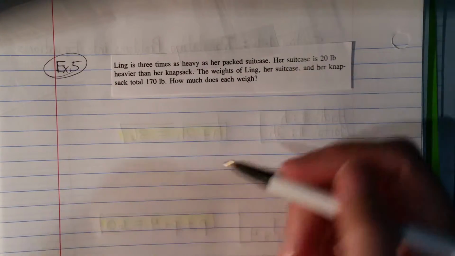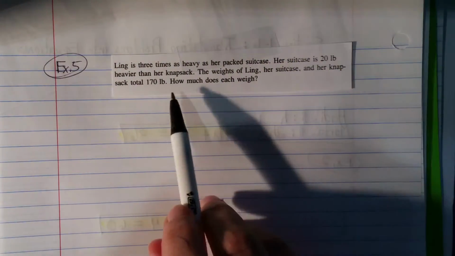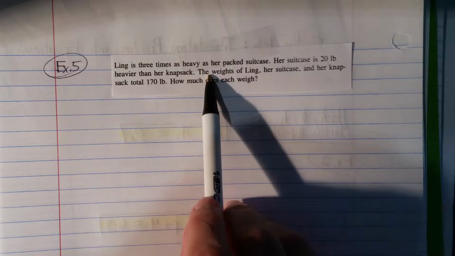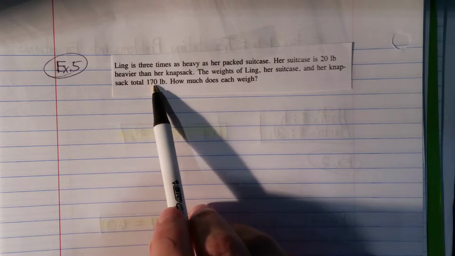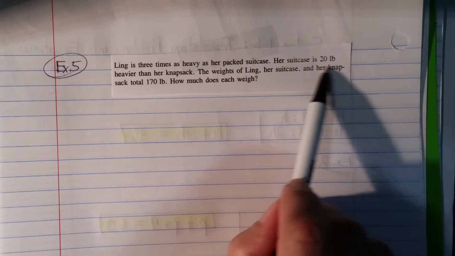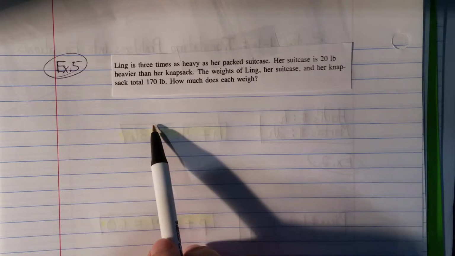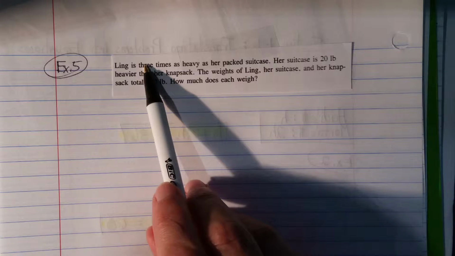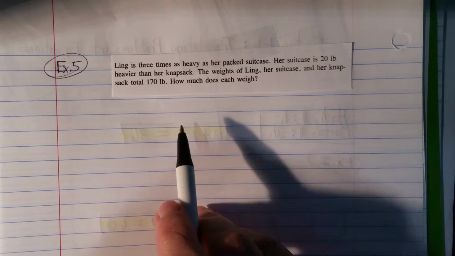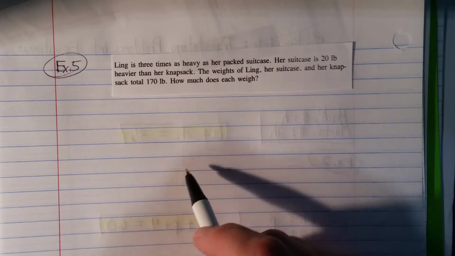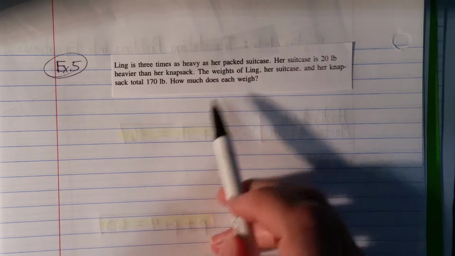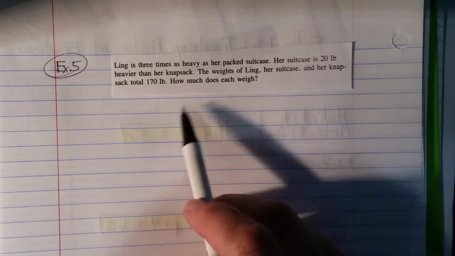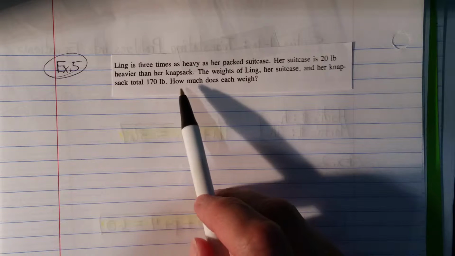So to define the variables, you see here that this second sentence, the weights of Ling, her suitcase, and her knapsack total 170. 170 is the total, so we need to use this sentence here to write the equation. That means the first sentence is going to be used to define the variables. So of the 3 things, we have Ling's weight, we have her suitcase's weight, and we have her knapsack's weight.